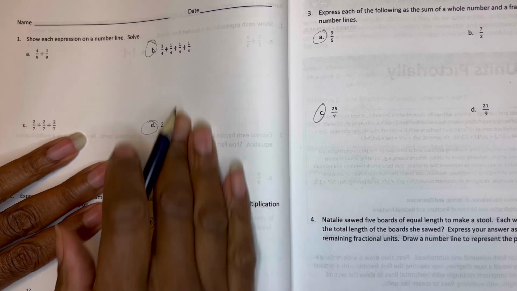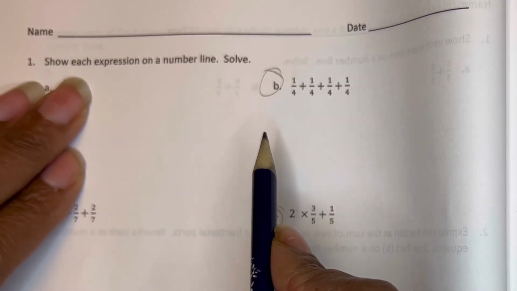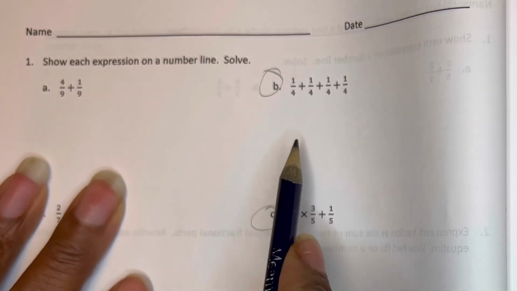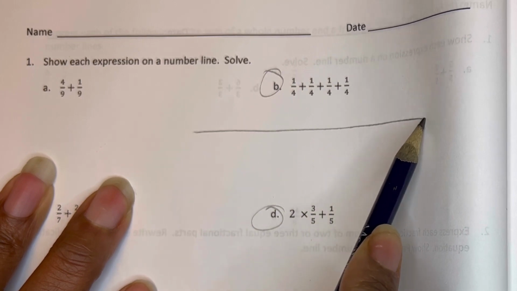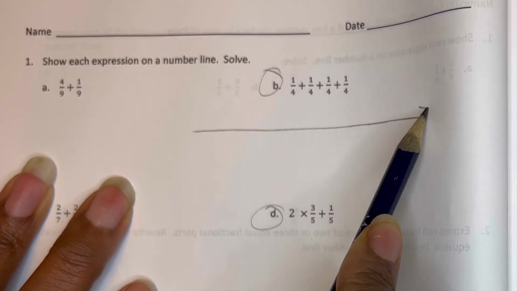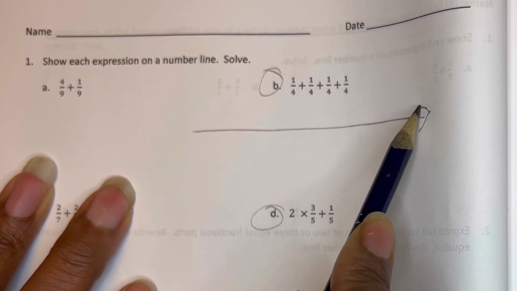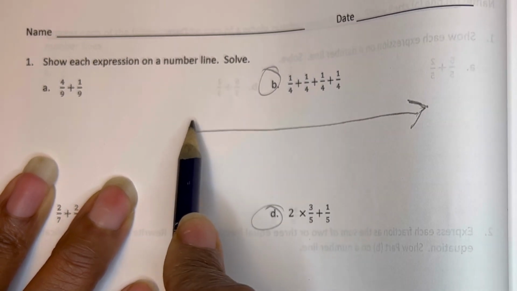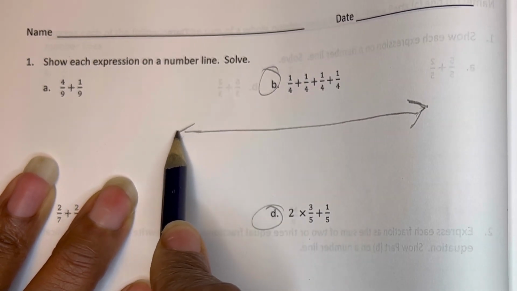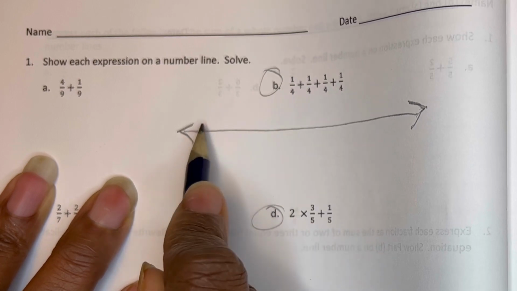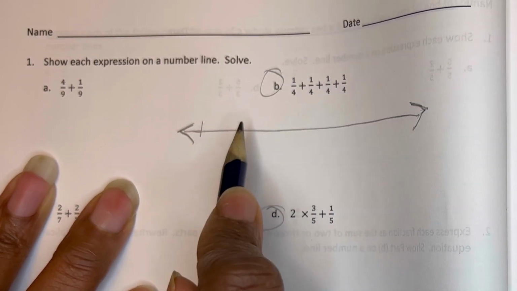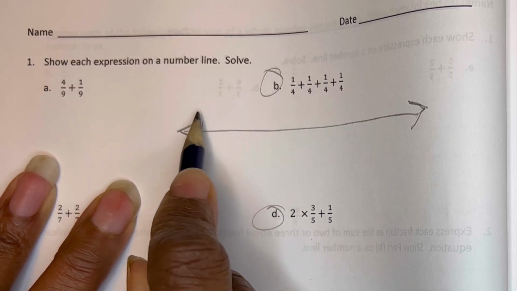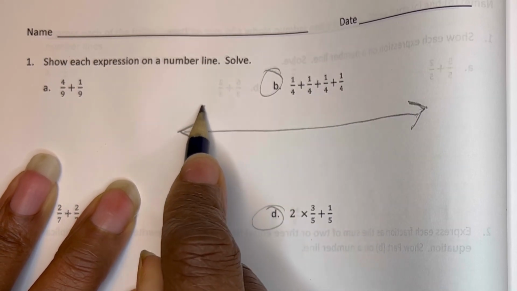Okay, so it says solve each expression on a number line. So you want to draw a number line. So I'm going to jump to B. Students, you're still responsible for doing letter A. I just want to give you some examples of how to do this. So we're just showing the addition on a number line. So I'm going to assume that the sum of these four fractions is between 0 and 1.